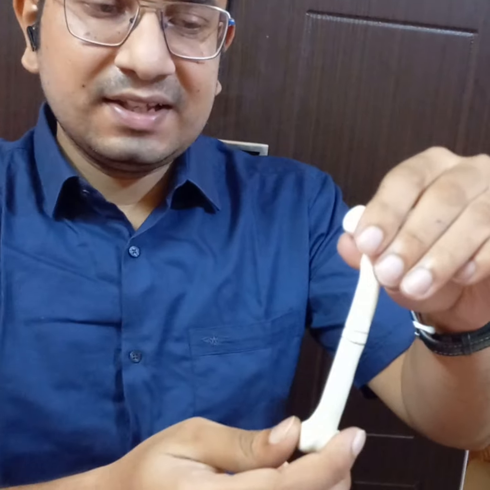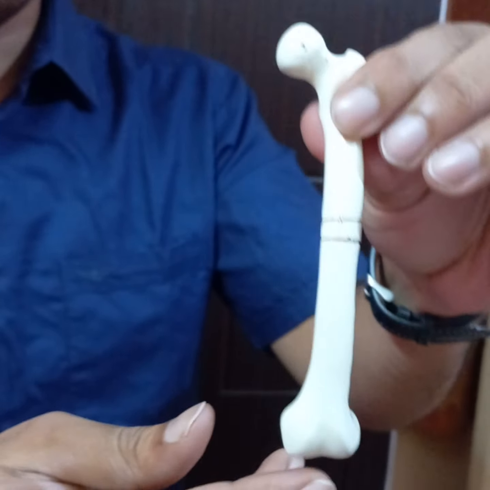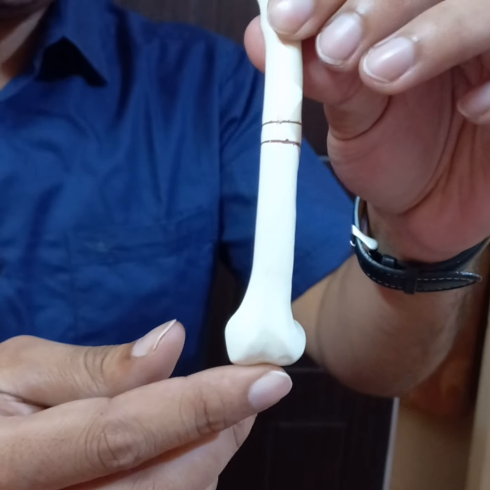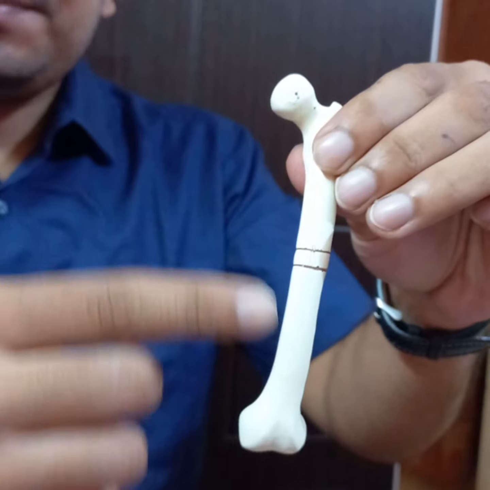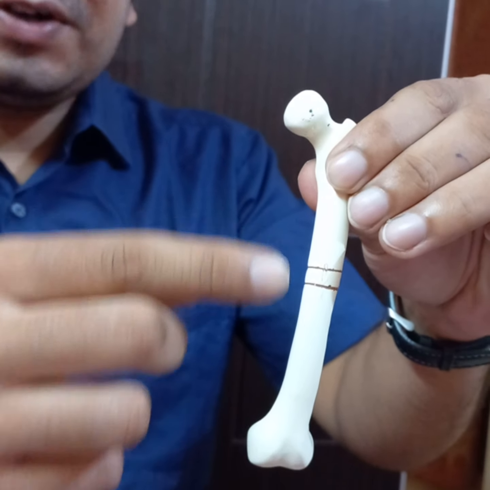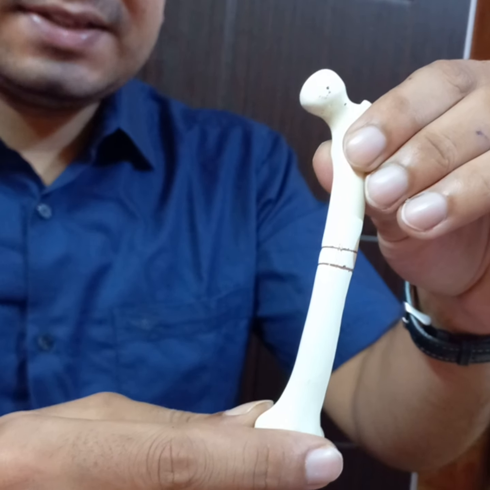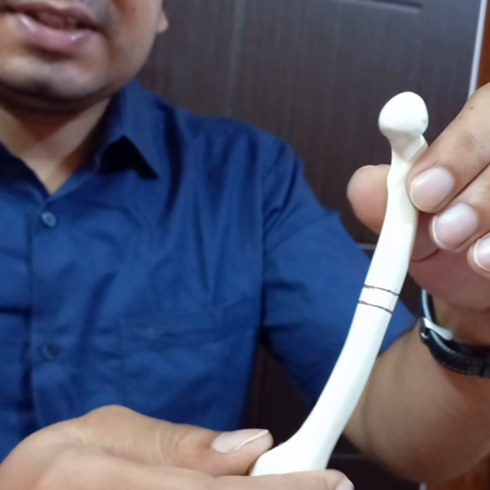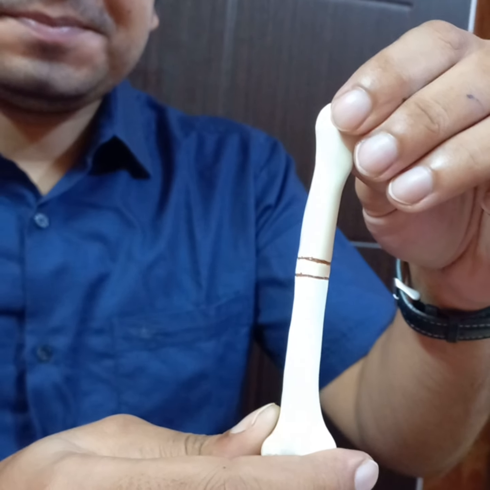Now the next type of fracture is a segmental fracture. This, as you can see, is a segmental fracture, friends. Here the same bone is broken at two different places, leaving a floating segment of bone in between. This is more common in long bones, and this type of fracture takes longer time to heal.